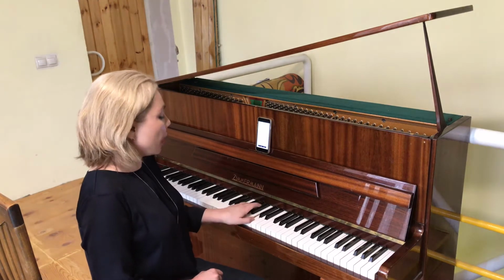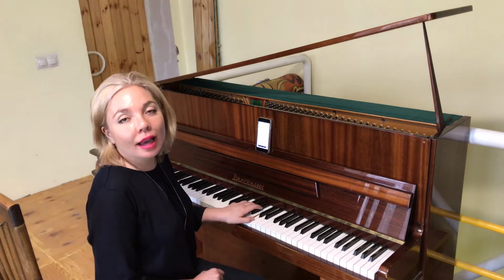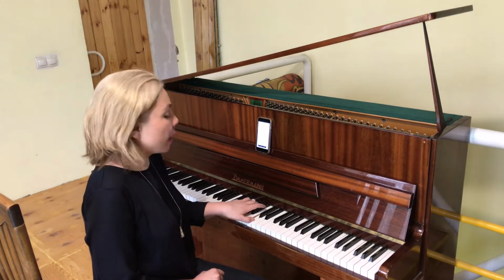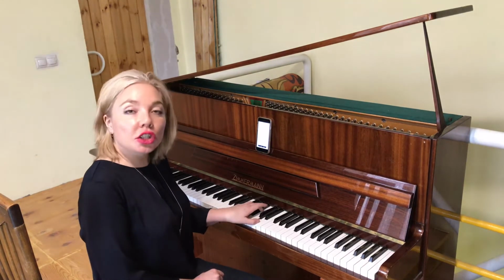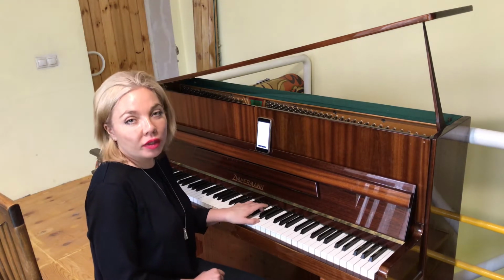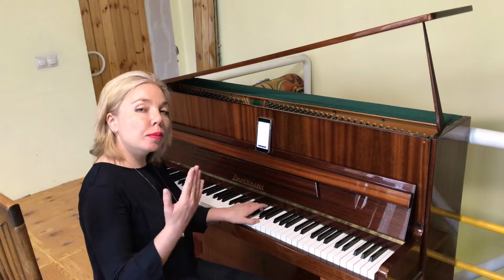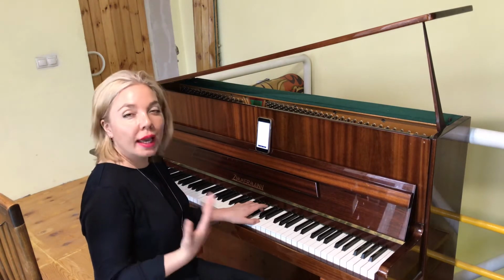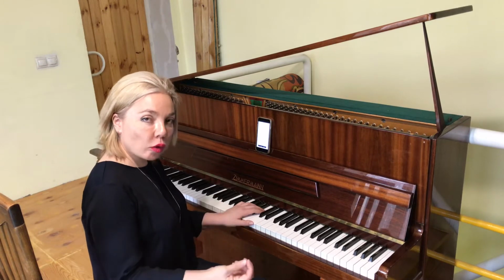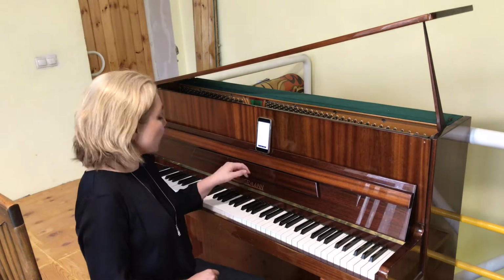Then you go F, A, C. F major is built on the fourth key of the scale, and G, B, D is built on the fifth key of the scale. These are called primary chords of any scale: the chords that are built on the first key of the scale, the fourth key of the scale, and the fifth key of the scale.